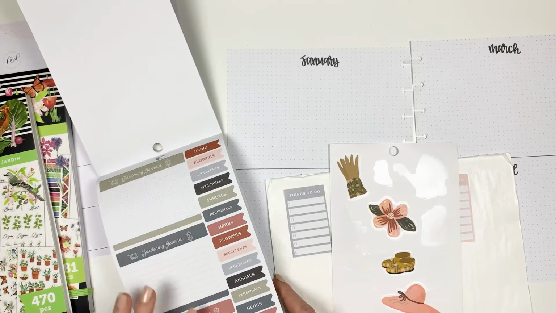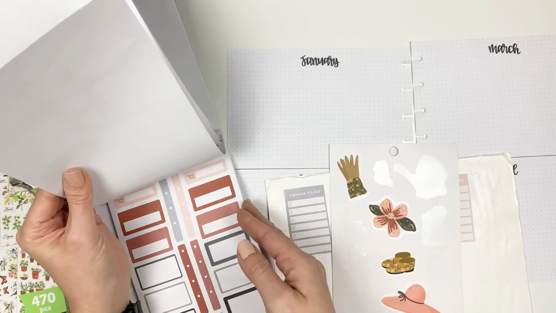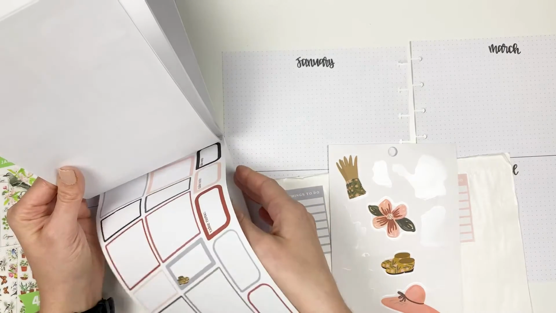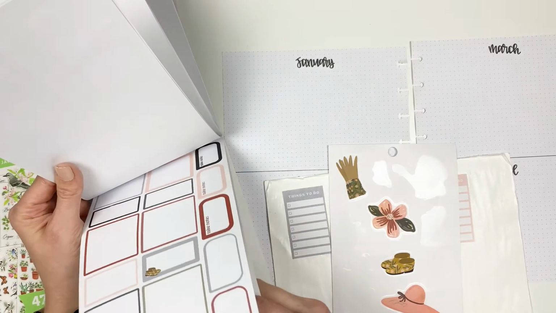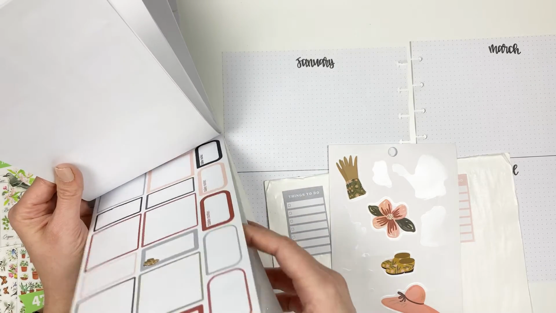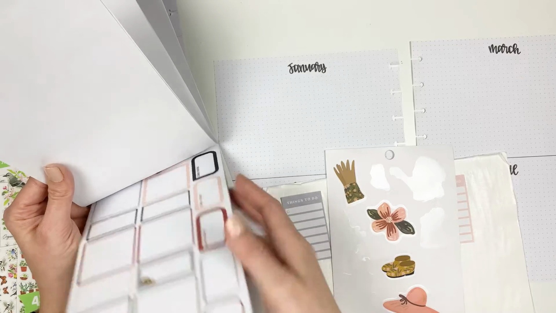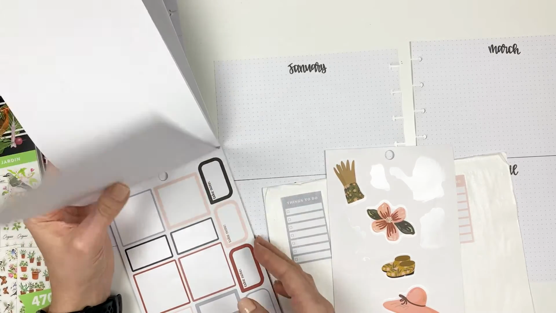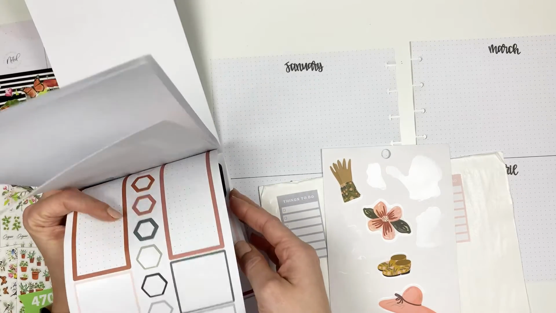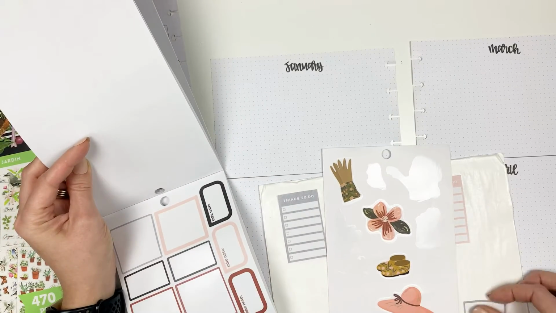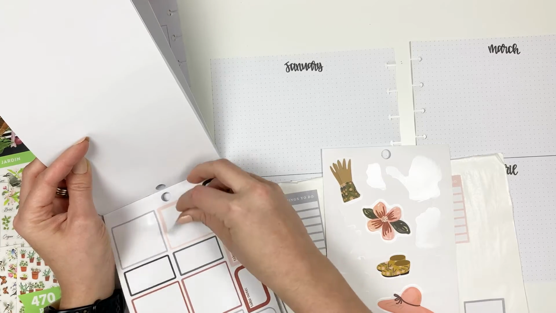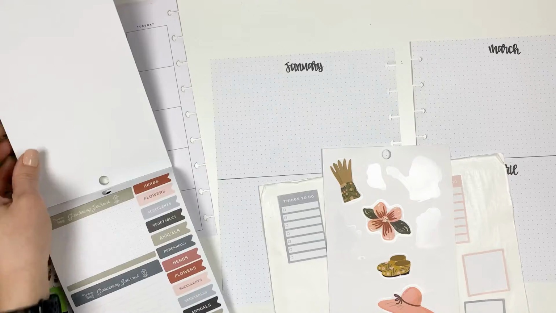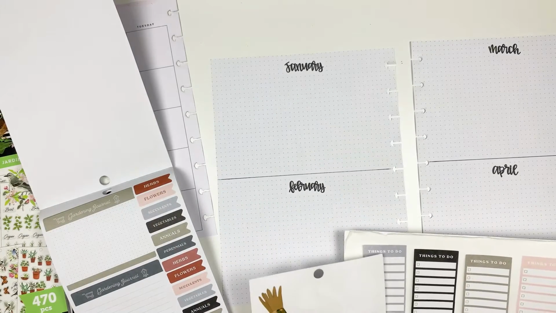And then I don't have 4 of those for each page, so I'm just trying to figure out what else I want to use. Okay, I think I'm going to use these 2 for the other one. So let's go ahead and grab those. There we go.